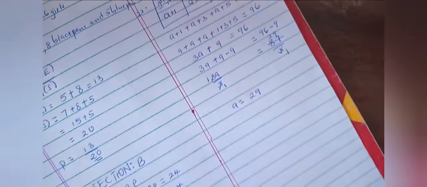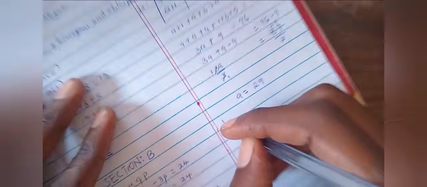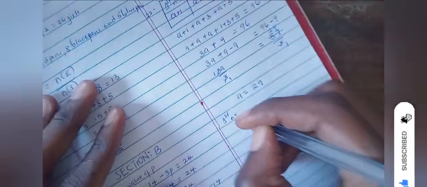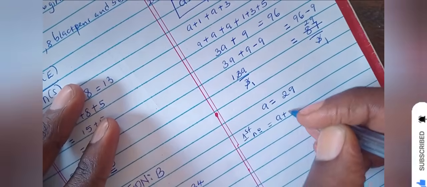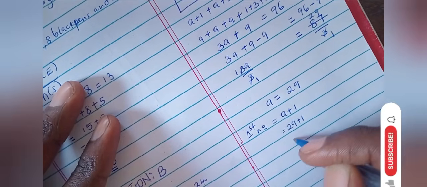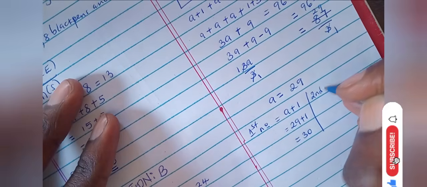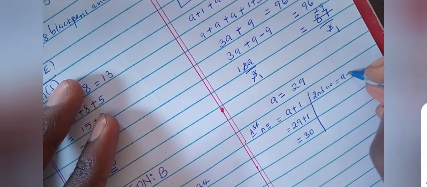But they have said find the range of the numbers. First find the numbers. First number equals a plus 1. Your a is 29 plus 1, which is 30. Second number equals a plus 3.